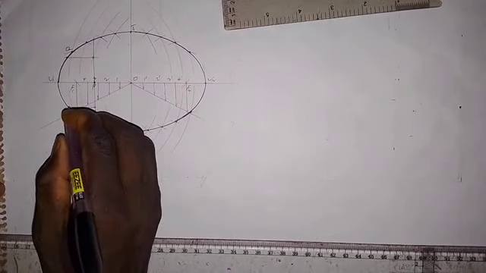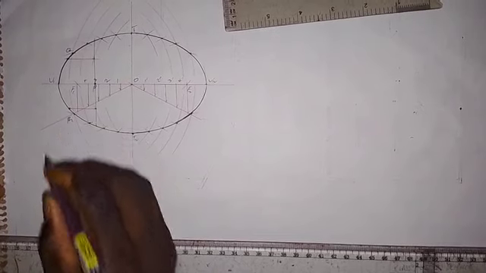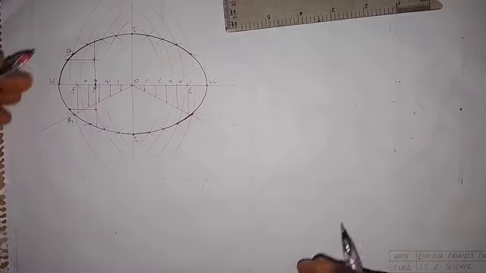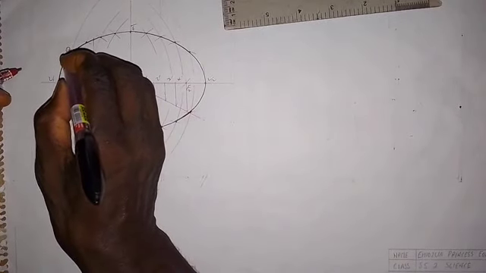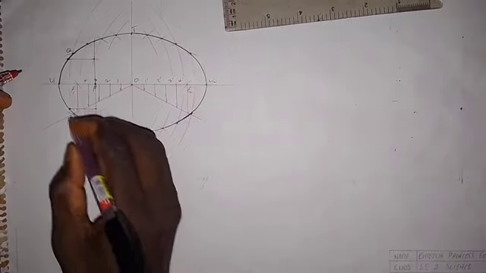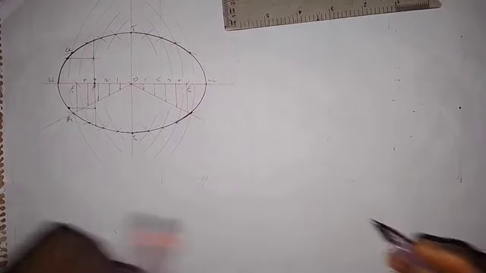So the lower one here is point R. So the next thing that we are going to do, we need to construct a tangent at this point Q here, and also a tangent at this point R here. So that's what they asked us to do.